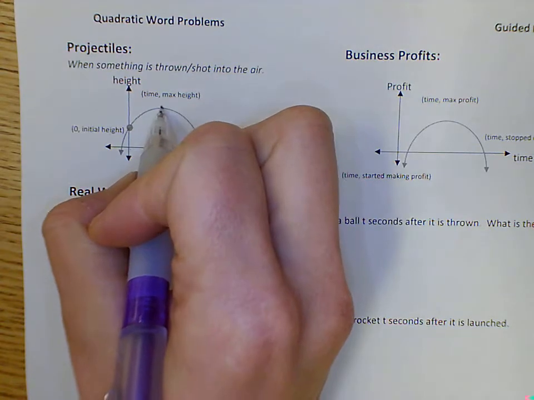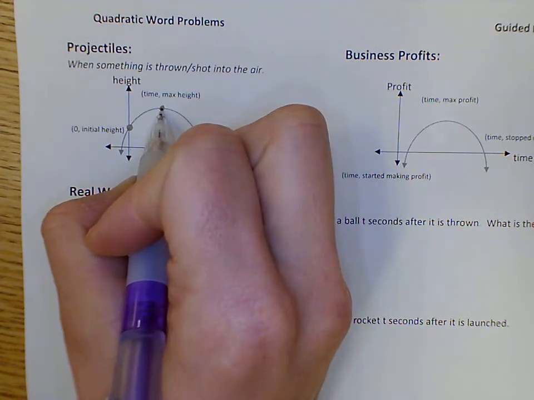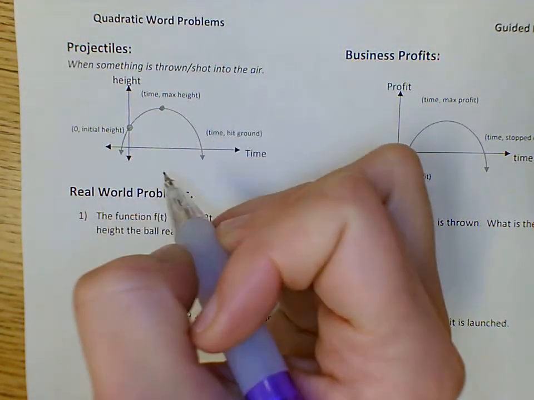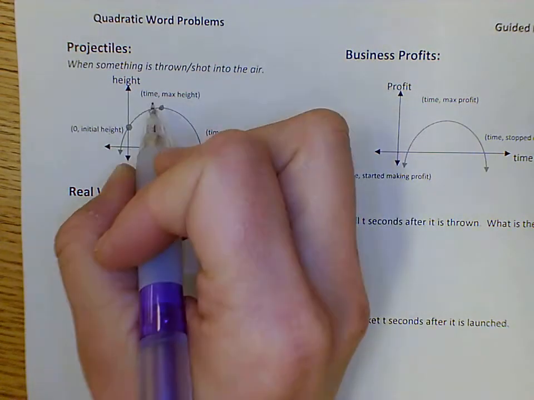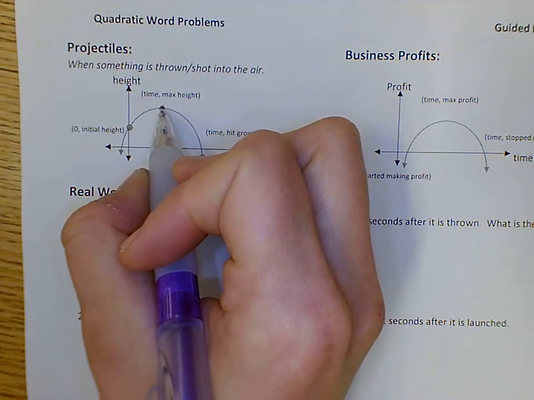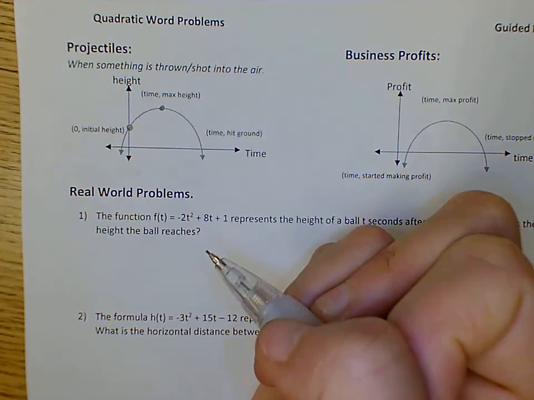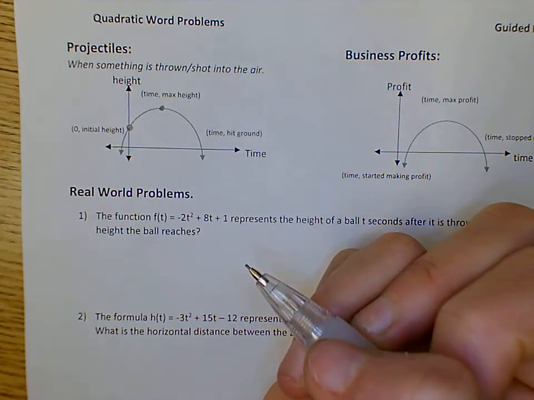This point right here at the very top should be pretty obvious. It's however high it reaches, so the y value there is the max height. The x value is your time, because the x-axis in these problems is usually time. So this point tells you the time that it reaches its max height, and it also tells you the maximum height that it reaches.